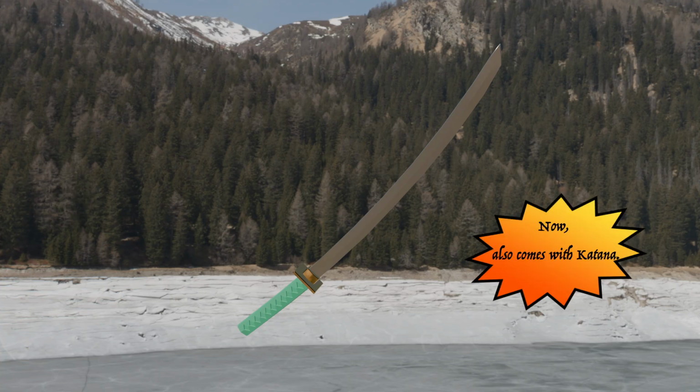A question from the heavily armoured gentleman in the back. Do you have katana? Yes, we do have katana. But enough talk, let's get started.